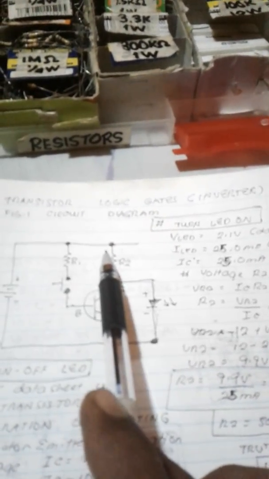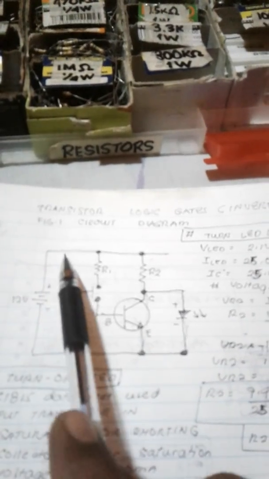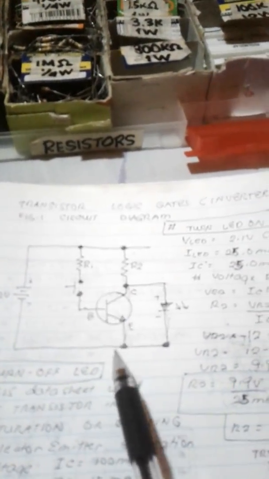from this source. So I compute. If we only want to know how to make the LED turn on, you just follow the circuit here. The voltage from here to here is 12 volts since they are connected in parallel. Also the voltage here to here is 12 volts.